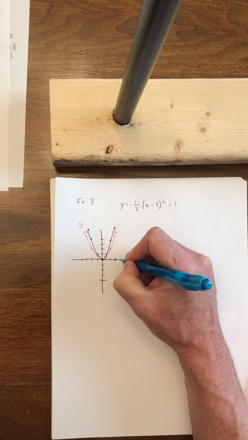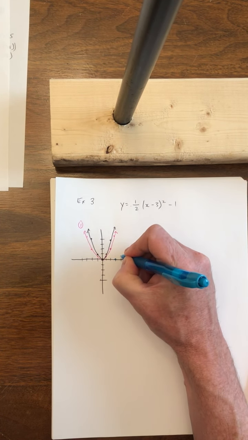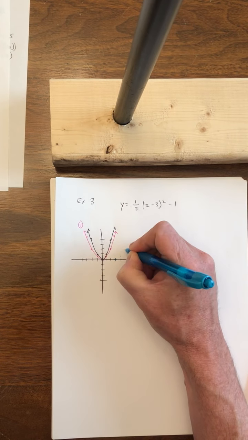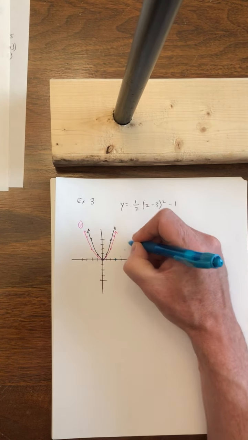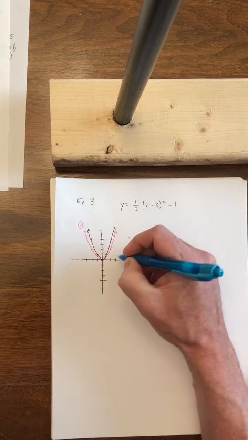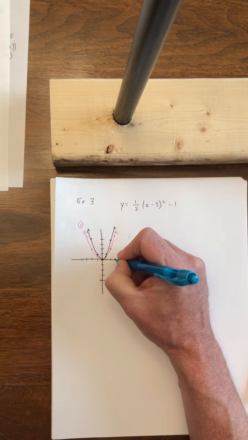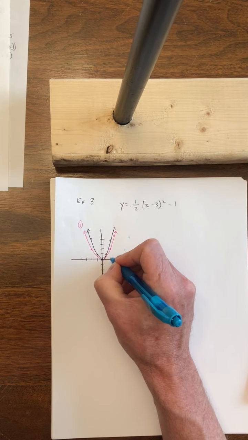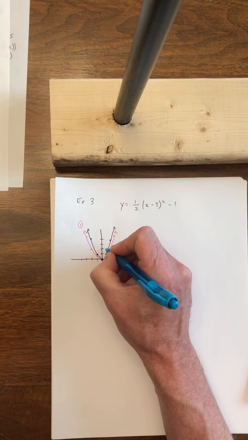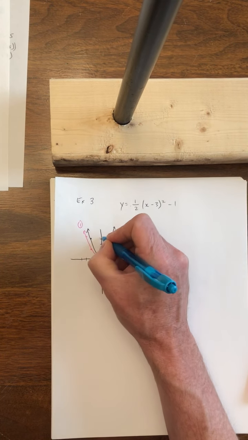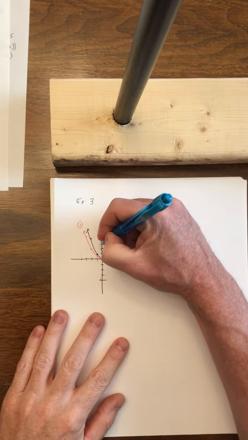And from there, over 1, up a half, over 2, up 2, over 3, up 4.5. Likewise, the same in the other direction. Left 1, up a half, left 2, up 2, left 3, up 4.5.